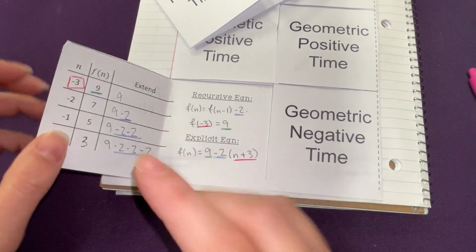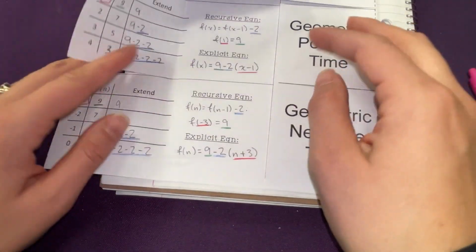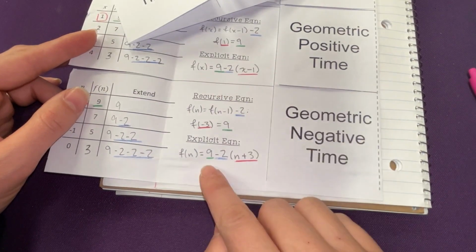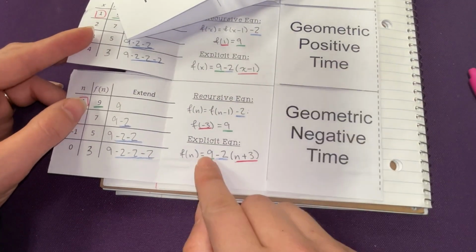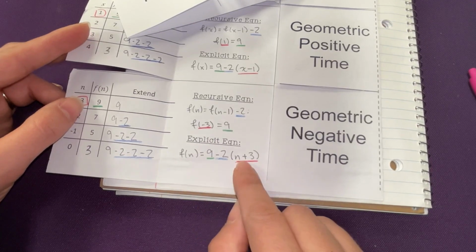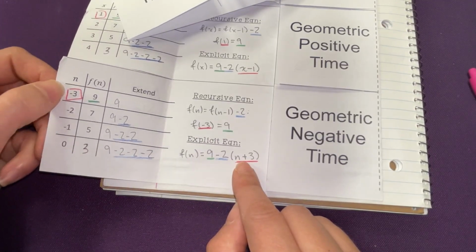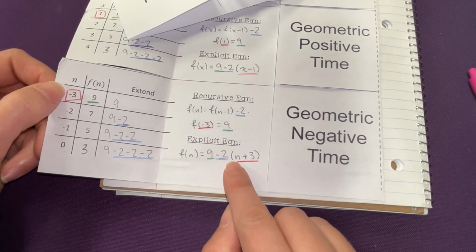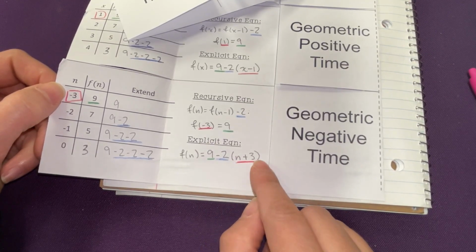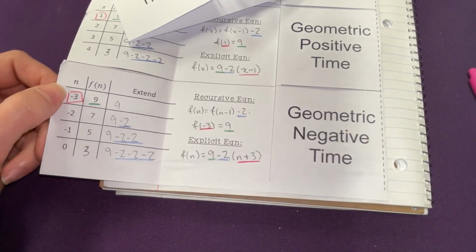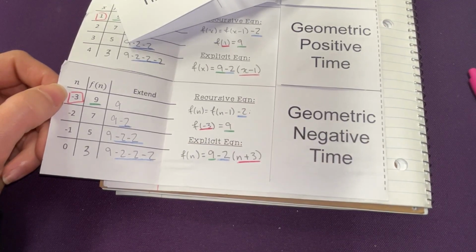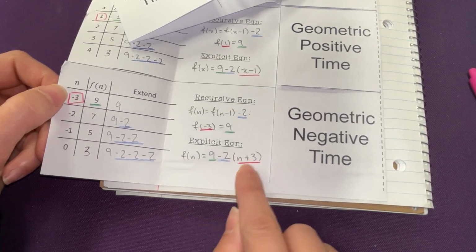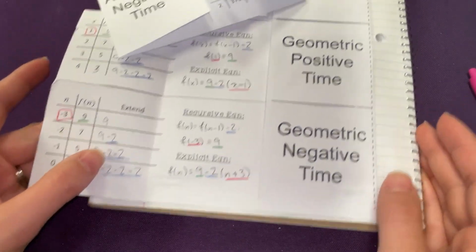And the explicit equation, again, starts out the exact same as the last time, right? 9 minus 2, still got that 9 minus 2 because that's what we started with. But to show this -3 is what we're starting with as our time, we have to do parentheses and plus 3. You want to do the opposite of that start time. So that's where we get that plus 3 from. And again, put parentheses around it so you don't make any silly mistakes.